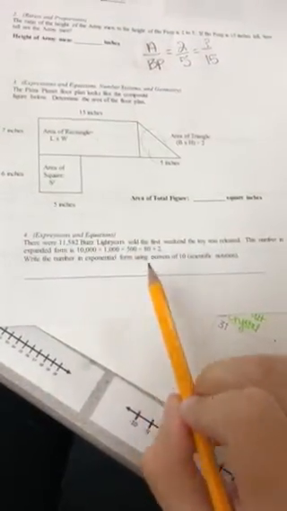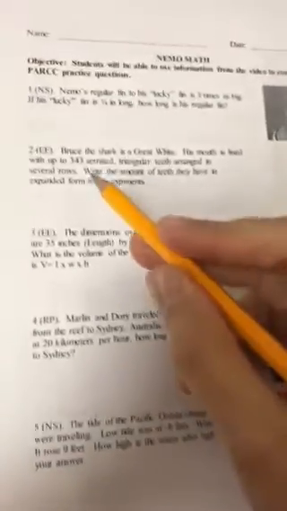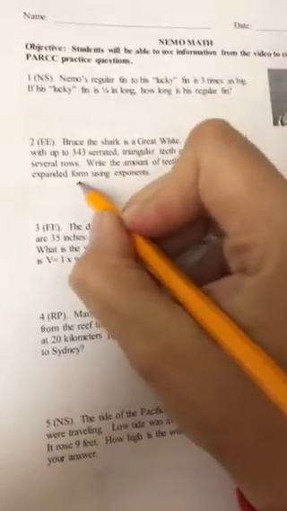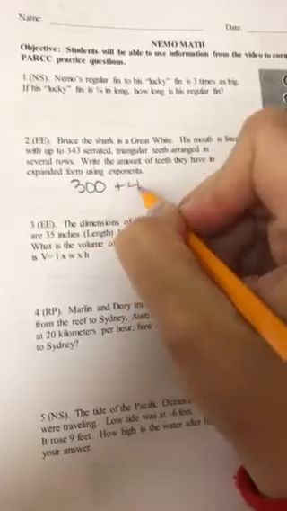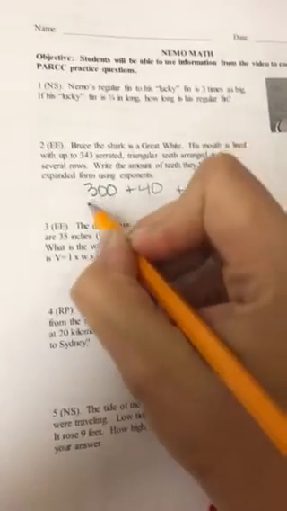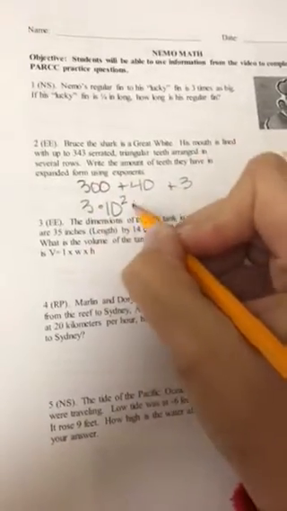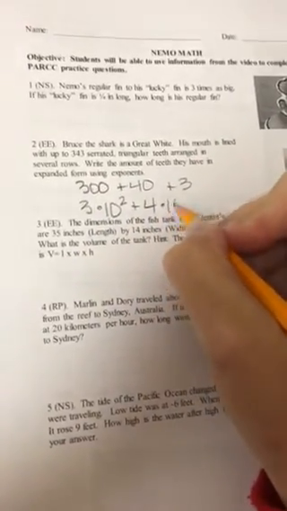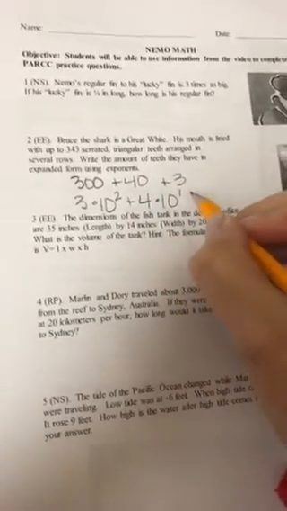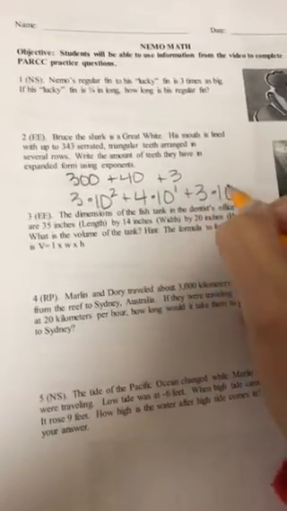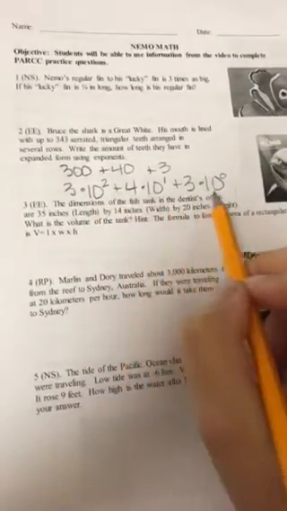Now number 4 is talking about using exponents. So I'm going to do the examples from the Nemo paper to show you how to do exponential form from last year. So this one talks about doing the number 343. So that's 300 plus 40 plus 3. So this is going to be 3 times 10 to the second power, because there's 2 zeros, plus 4 times 10 to the first power, because there's 1 zero, plus 3 times 10 to the 0 power, because there's no zeros. Okay, so you always do it times the power of 10.